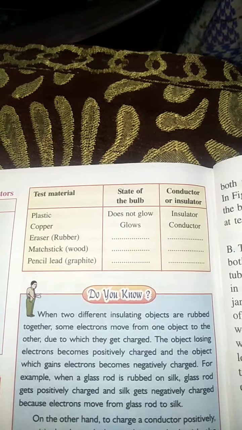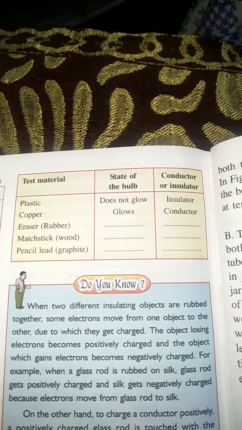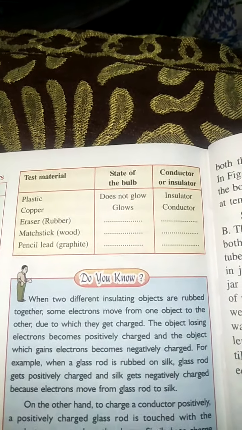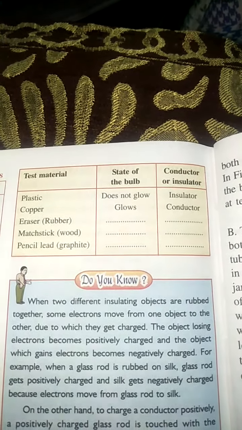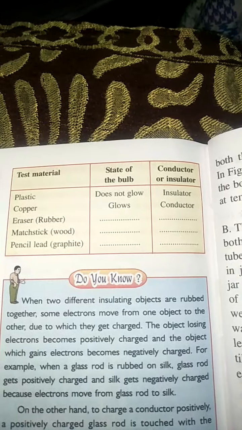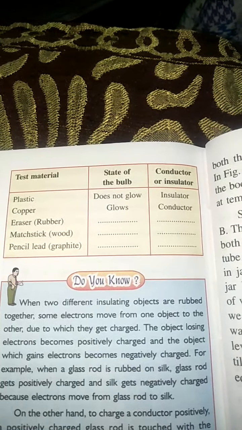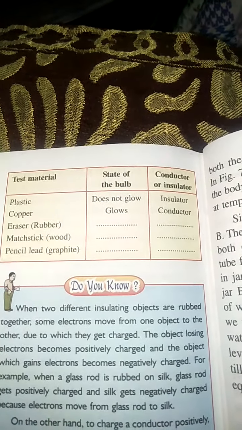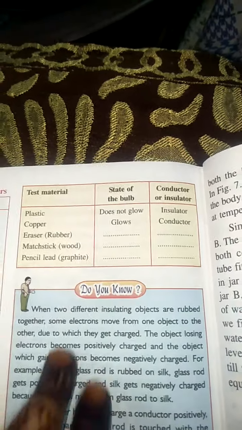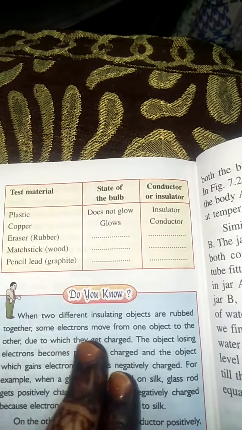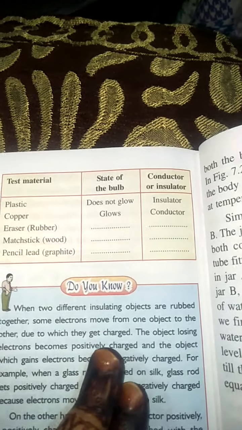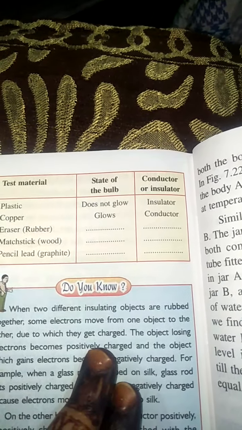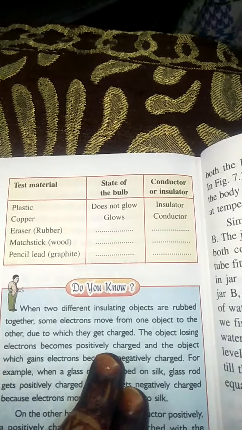Now children, do you know, when two different insulating objects are rubbed together, some electrons move from one object to the other. Now you understand the meaning of insulating, children. When you are rubbing two insulating objects, what will happen? Some electrons will move from one object to the other, due to which they get charged. I hope this line is clear.